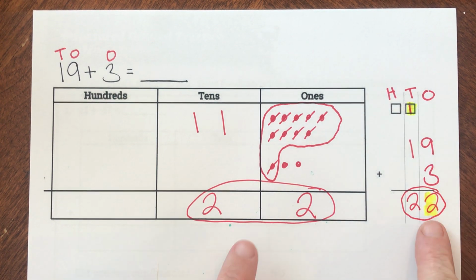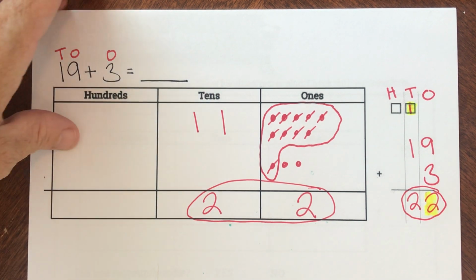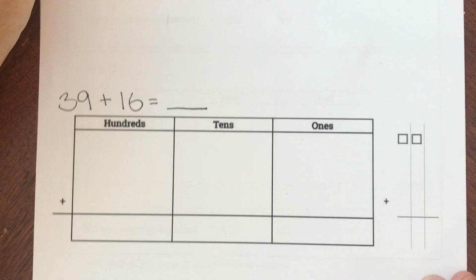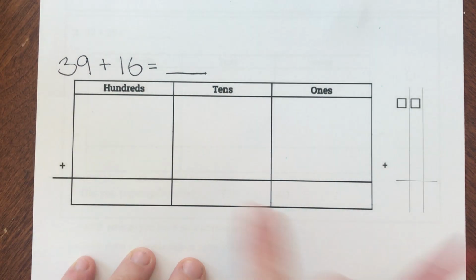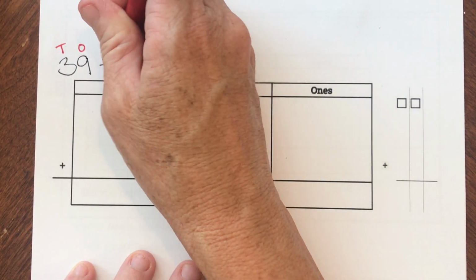So my working form answer is also 22 because this is the sum. Okay, let's look at my next one. It says 39 plus 16. So I'm going to put in my place values.